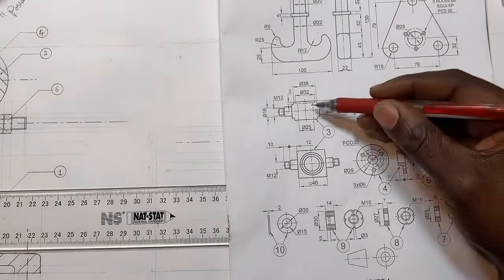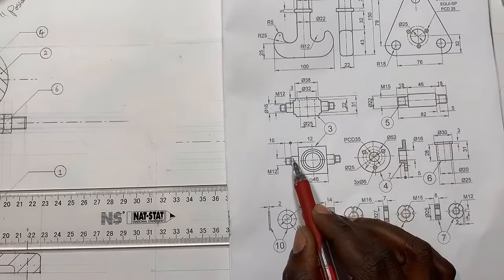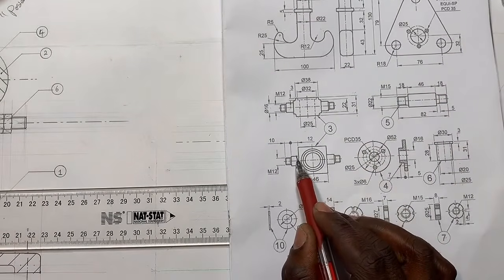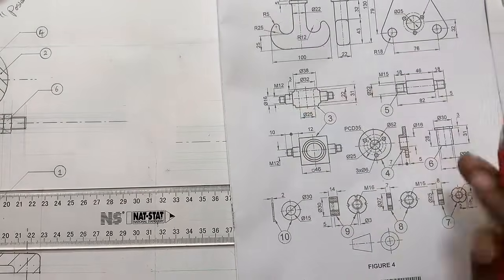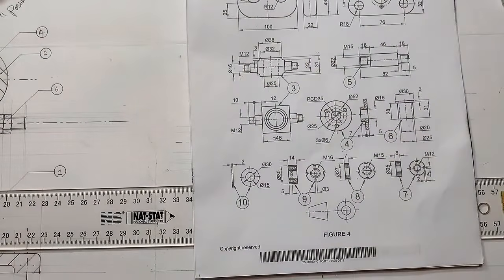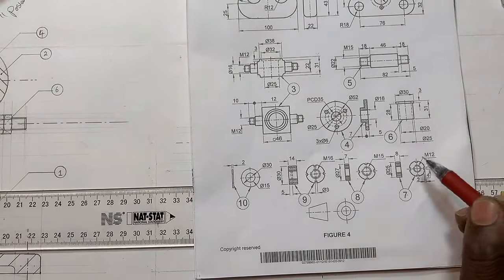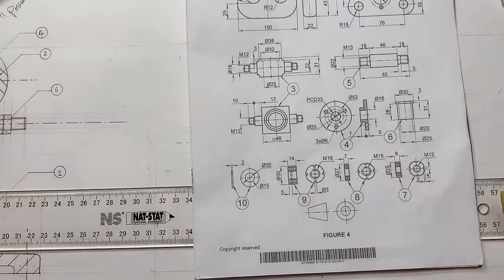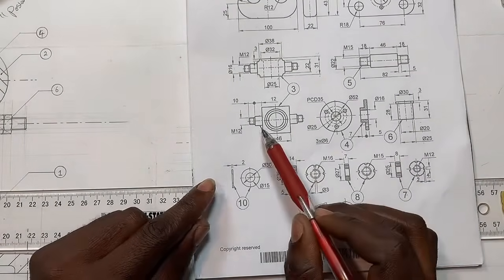If from here till here is a thickness of 12 millimeter with an outside diameter of 16, it means the other item that has to be fitted here must have an inside diameter of 16 millimeter.